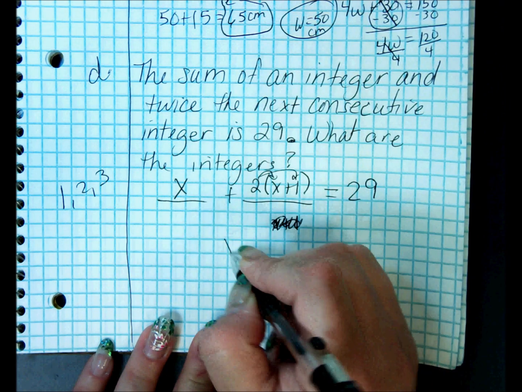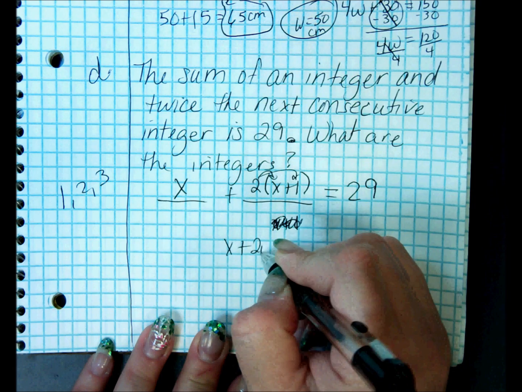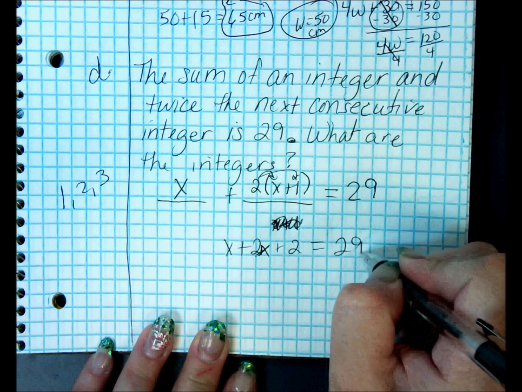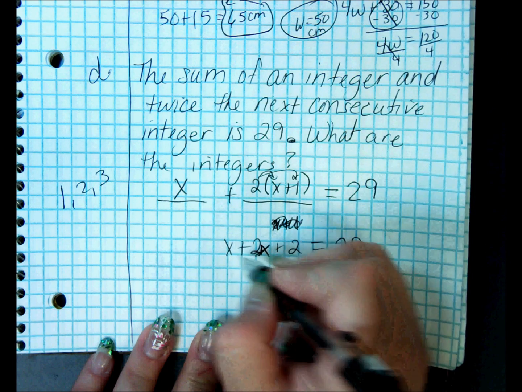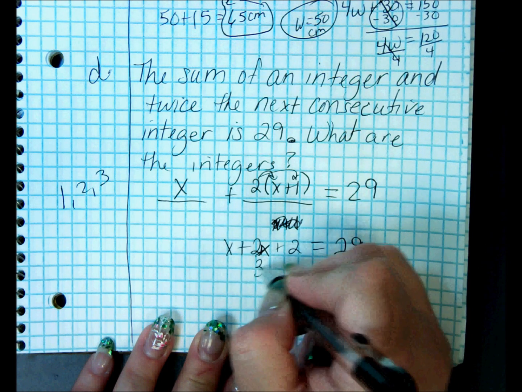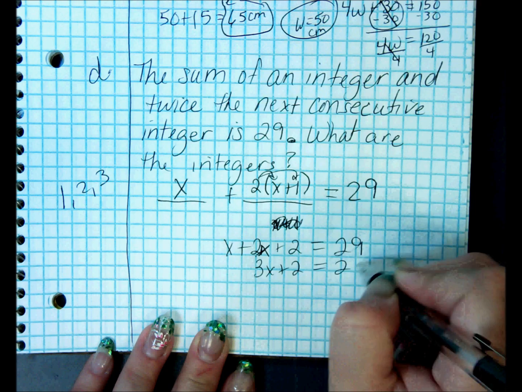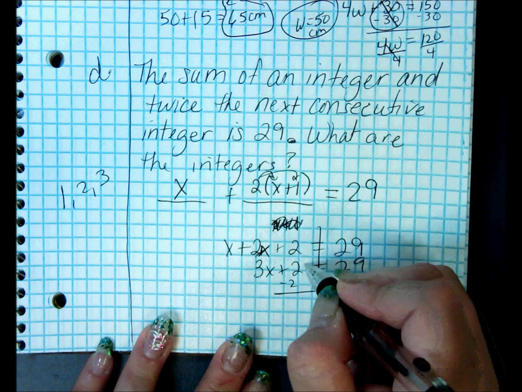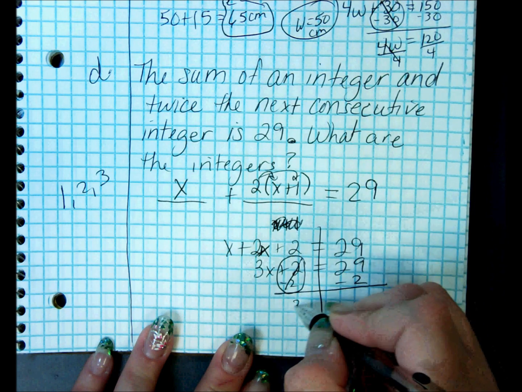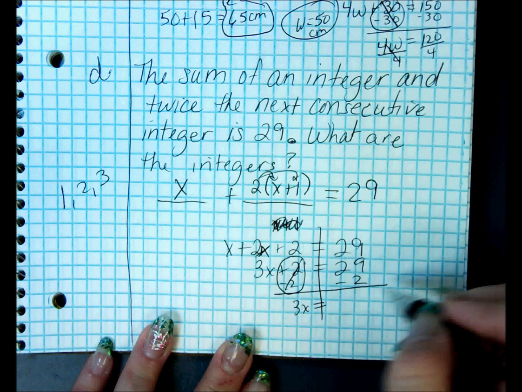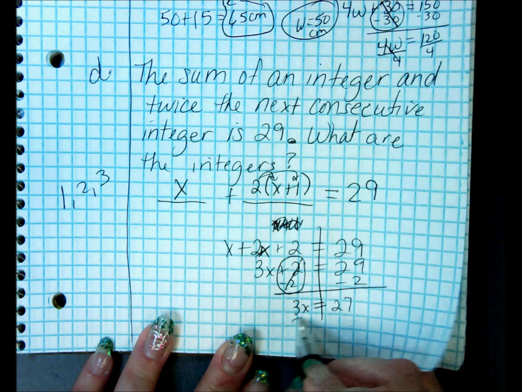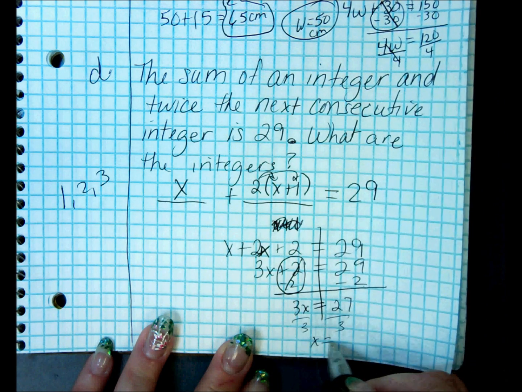So x plus 2 times x, plus 2 times 1. Clean this up. 2 plus 1 is 3x plus 2. Subtract that 2 from both sides. This gives you the 0. You get 3x equals 29 minus 2, which is 27. Divide by 3, x equals 9.